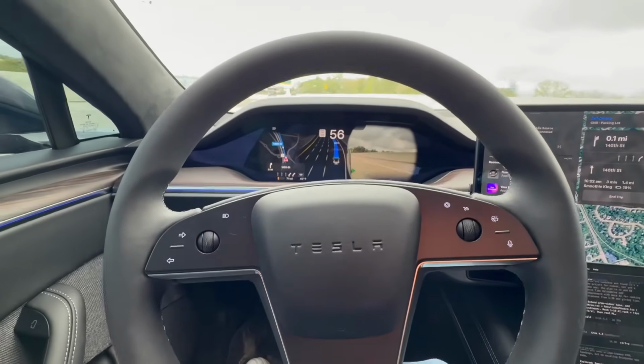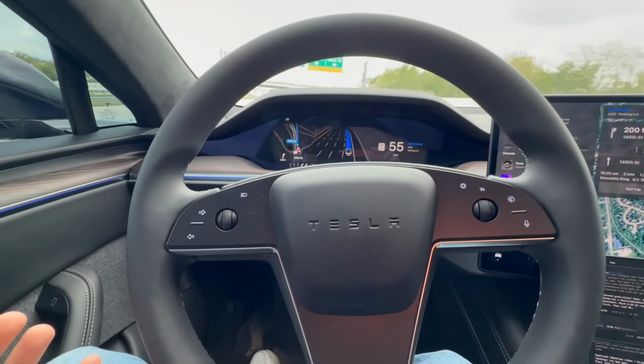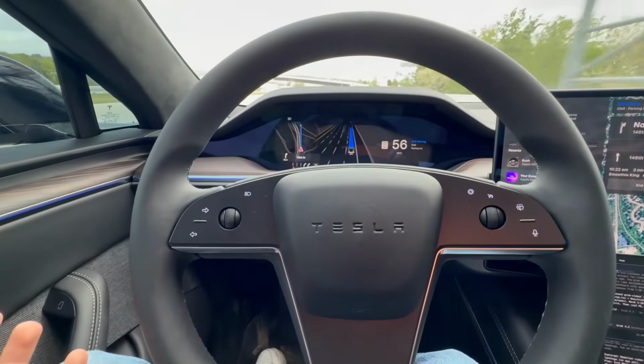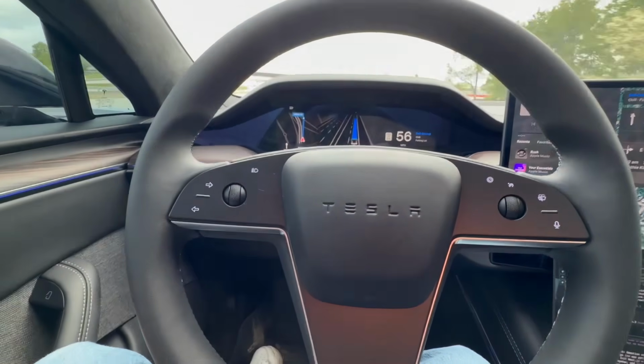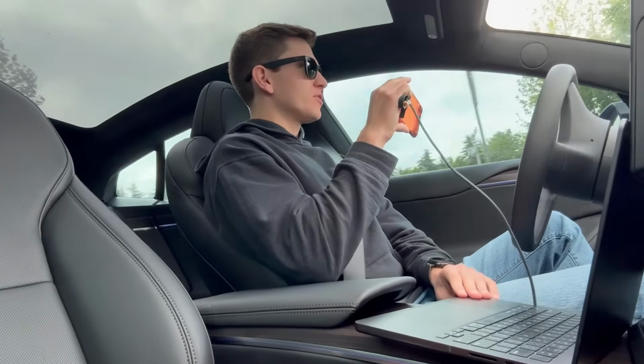All right, the Tesla is merging again. About to get on our exit. Remember, I literally have not touched the wheel a single time this whole drive. It's crazy. Okay, it's pulling in now. We're about to arrive at our destination.